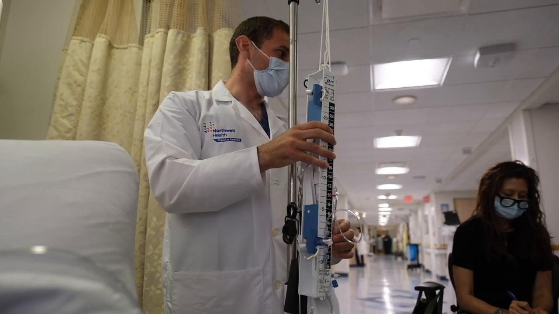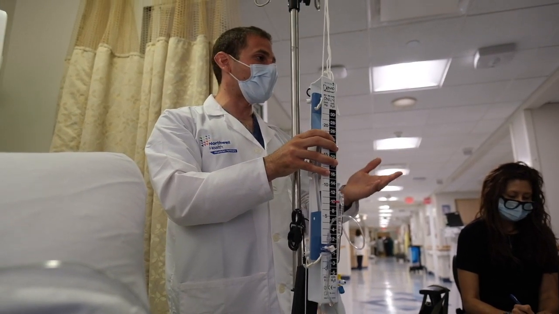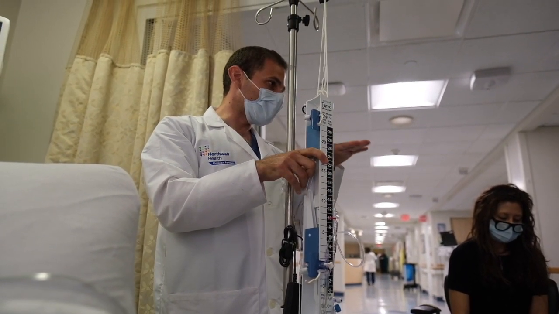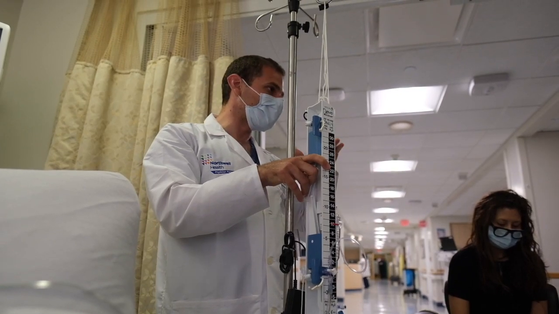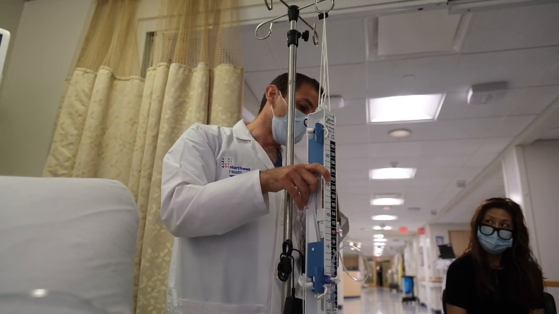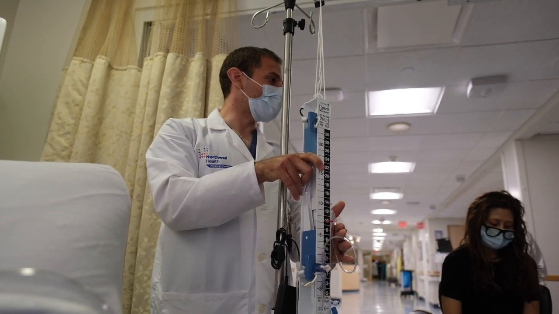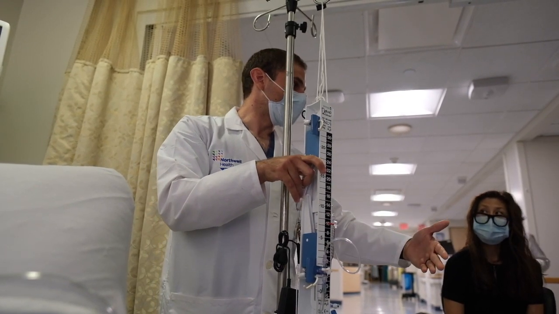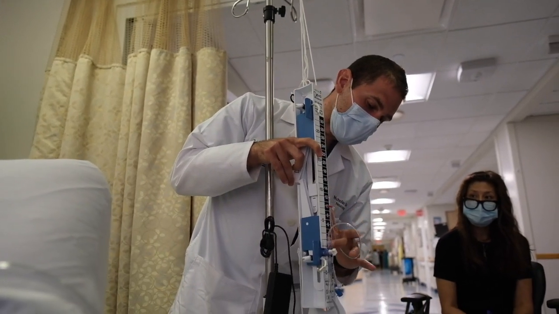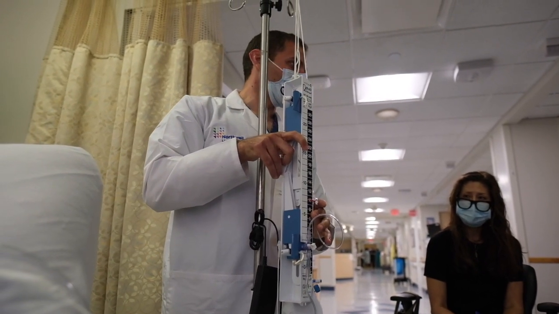So that's the reason for that. Depending on the pathology, we typically start off at 10 because that's like the isometric number for ICP. Again, depending on the pathology, we may set it a little lower. We may set it at 5 if we want more aggressive drainage. But that's the significance of this number.